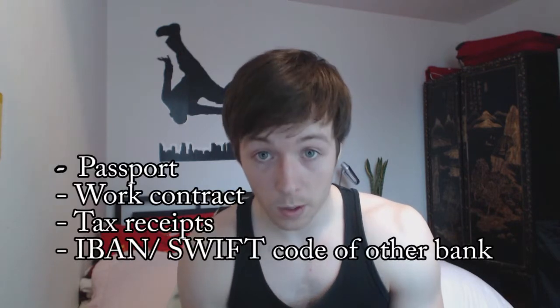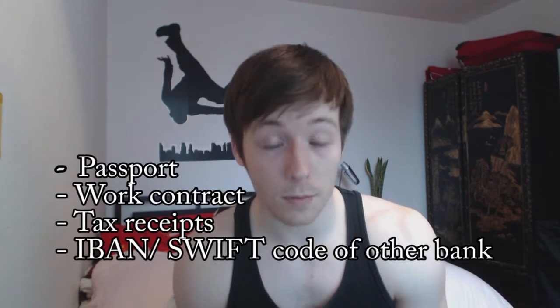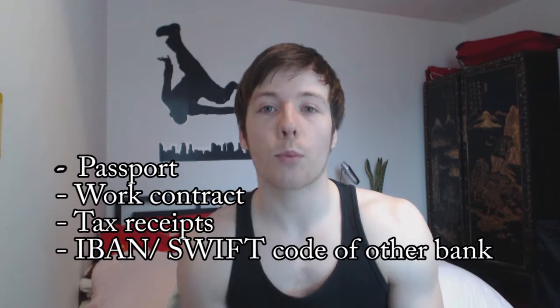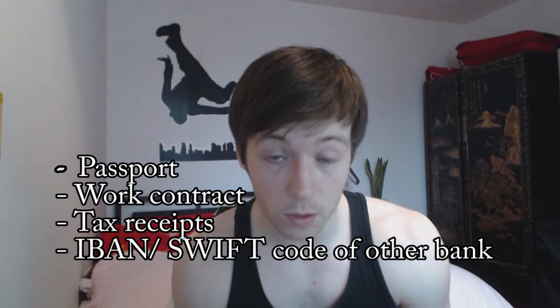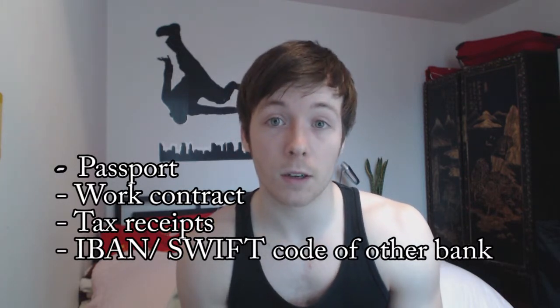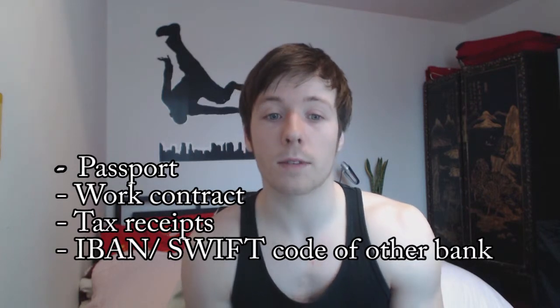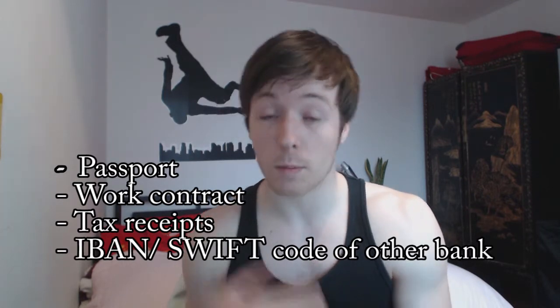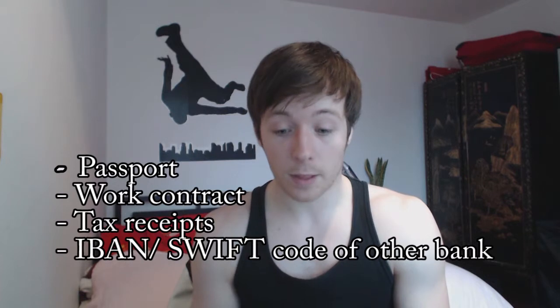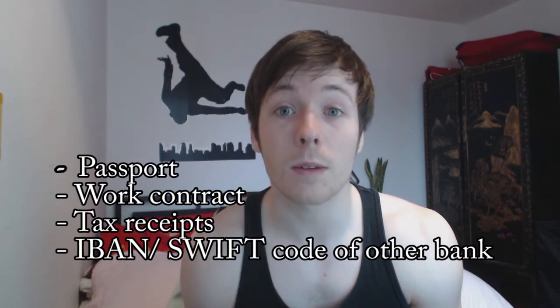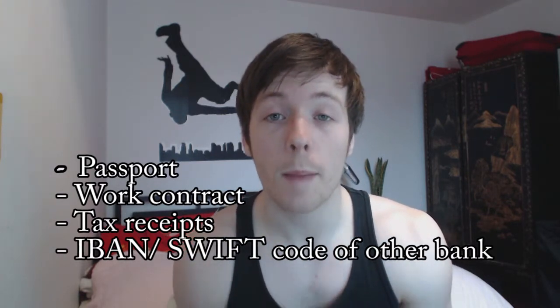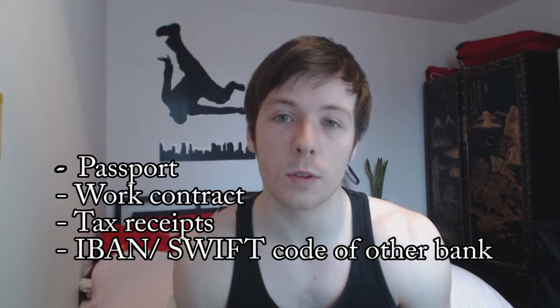So usually when you go to the bank, what you have to do is you have to take a lot of documentation. And this includes your passport, your employment certificate, and proof of taxation, so you can show that you've been paying the tax legally on the money you've earned. You also have to take your bank account information of the bank you want to send the money to, and the most important part of this information is something called the SWIFT code. Make sure you take your SWIFT code to the bank.